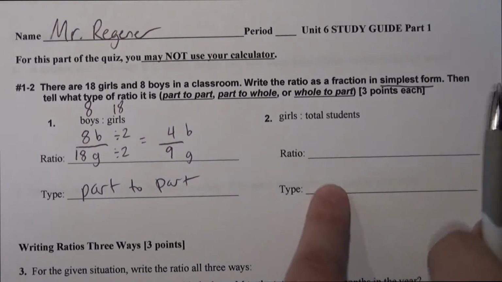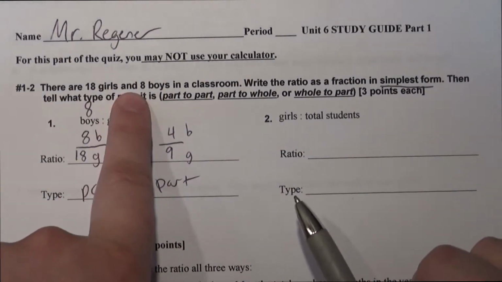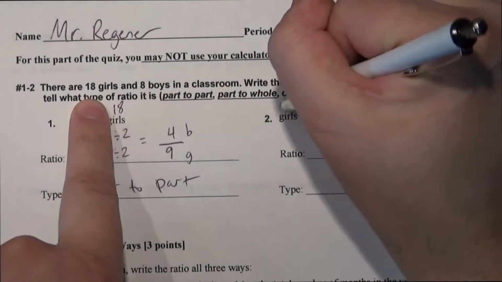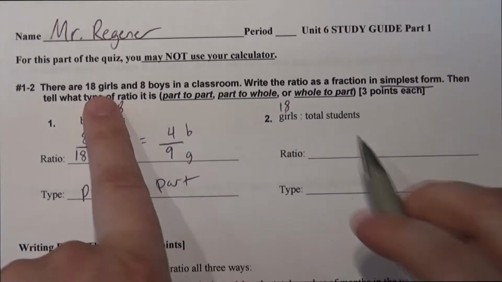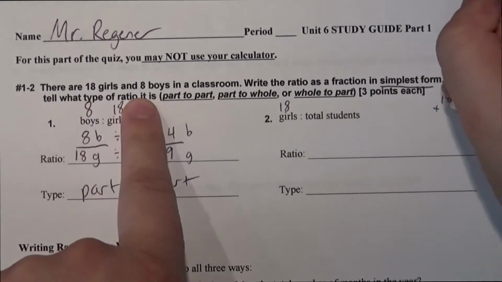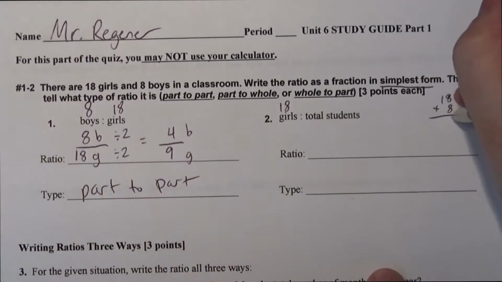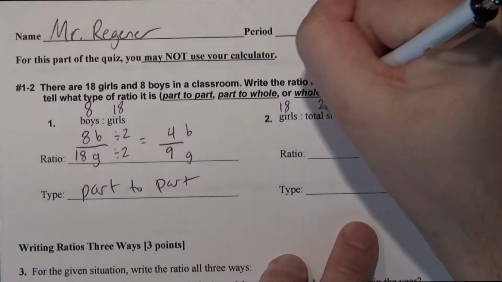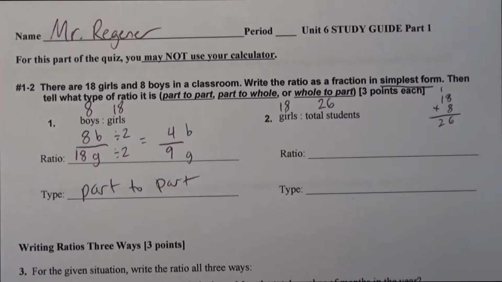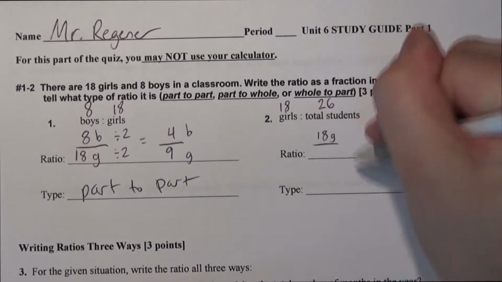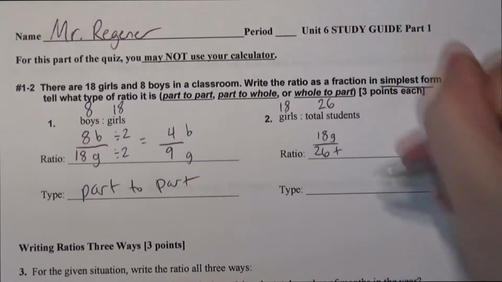Okay, now over here, same scenario, 18 girls, 8 boys. I want the girls to the total students. So the girls, well, that's easy, that's given to me. And then total students is going to be 18 girls plus 8 boys. So I need to add this up. 8 plus 8 is 16, 1 plus 1 is 2. That means there's 26 total students. So I'm going to write this down as a ratio here. I'm going to have 18 girls to 26 total.